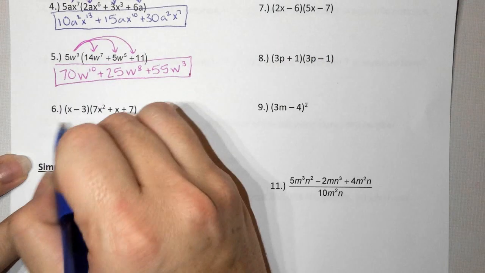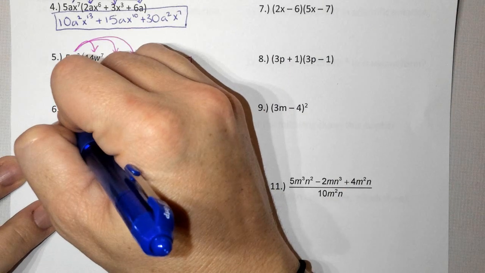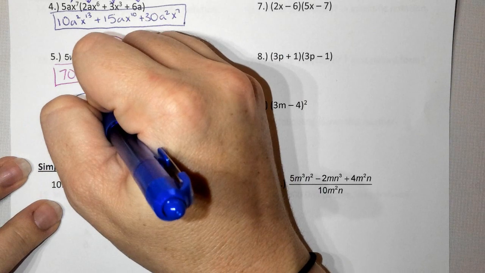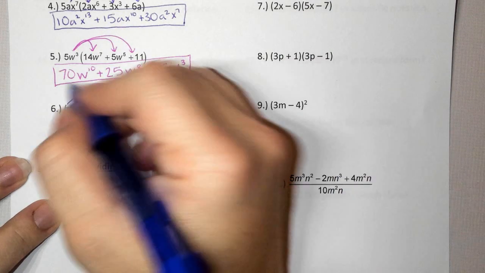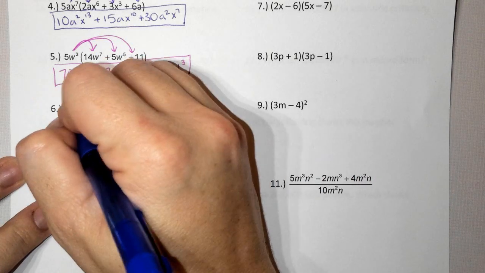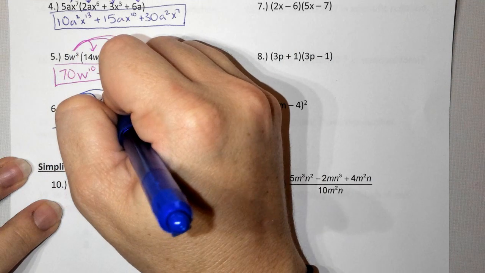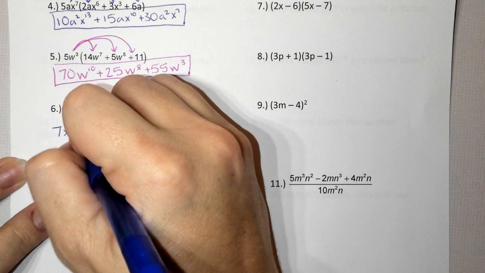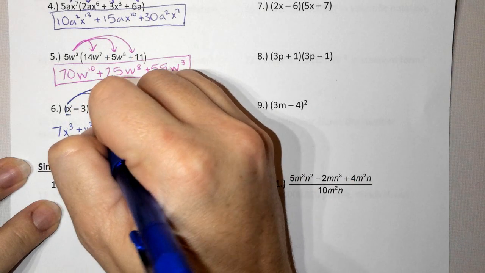Okay, and now we're going to go back down to number 6. So this one we're double distributing because there's 2 terms in front of a trinomial. Binomial times a trinomial. So I'm going to just pay attention to the x first, and I'm going to distribute it to everything in the second set of parentheses. So x times 7x squared, well remember it's the same thing as saying 1x times 7x squared, well 1 times 7 is 7. x times x squared, you add exponents, so it's x to the third. And 1x times 1x, well it's just x times x is x squared. And then x times 7 is just 7x.